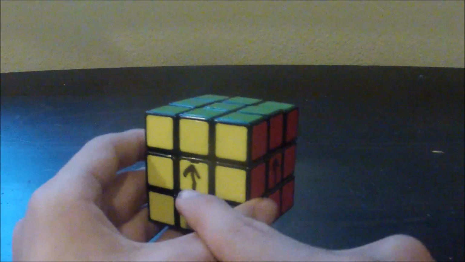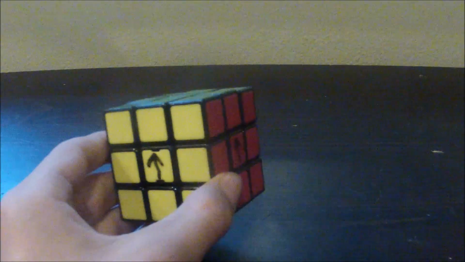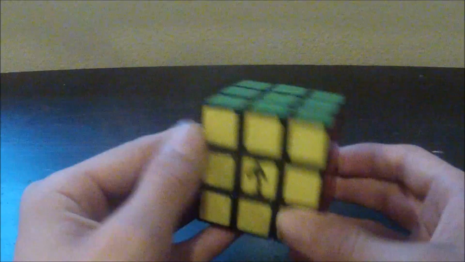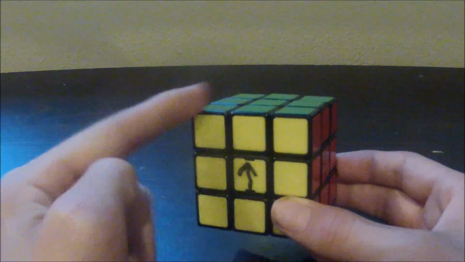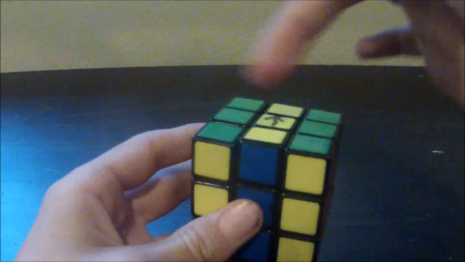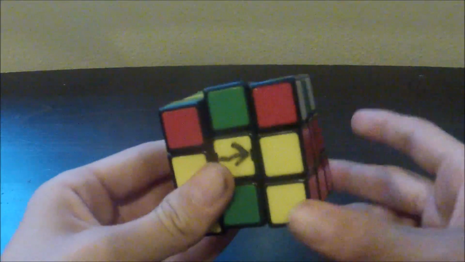So let me explain that. We see that both of these arrows are facing up. So I want to twist these. There's no real reason you'd want to do this, but it's just kind of interesting. So what we do to twist it is we bring the center up, then we rotate it, like that. Then we bring the center back down. It's really not too hard.